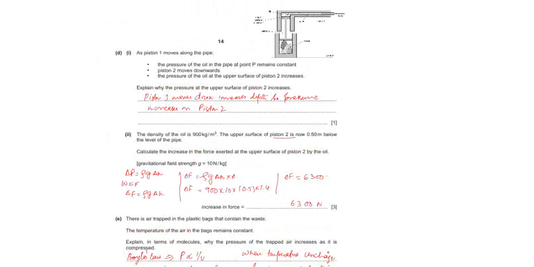You can say the apparent depth, or the lateral height. The height from the bottom increases, so piston 2 will receive more pressure.